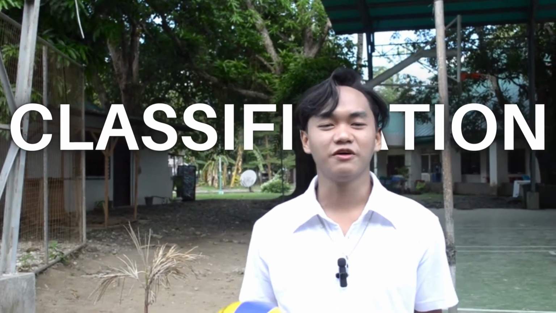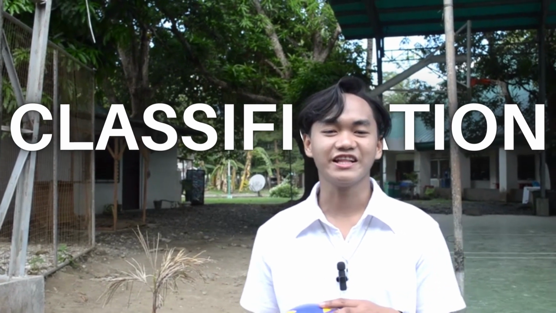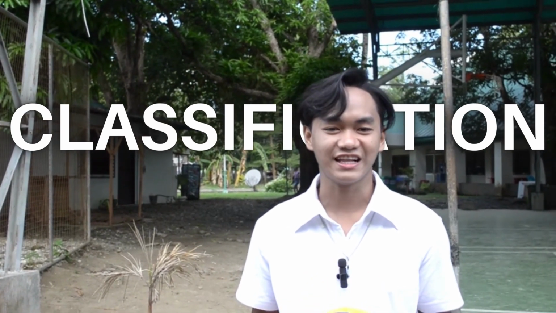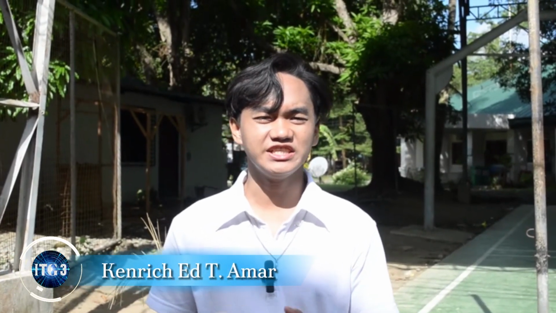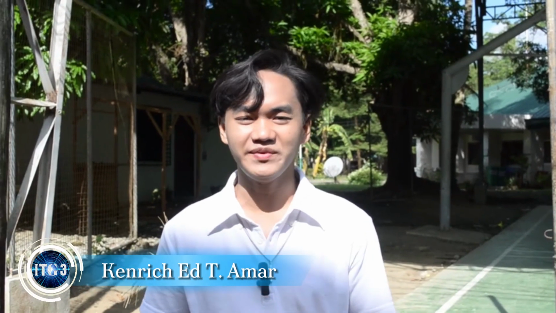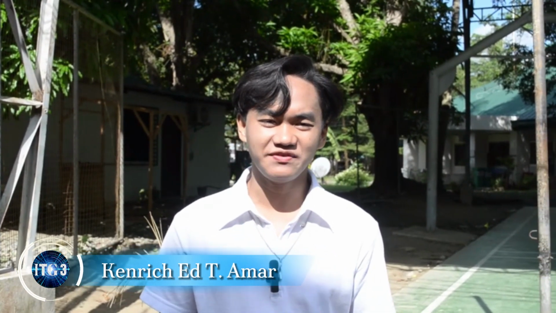Classification. In the realm of decision trees, it is a process of categorizing data into predefined classes or categories based on input features. At each node of the tree, a decision is made based on a feature, ultimately leading to a classification or a prediction at a leaf node.